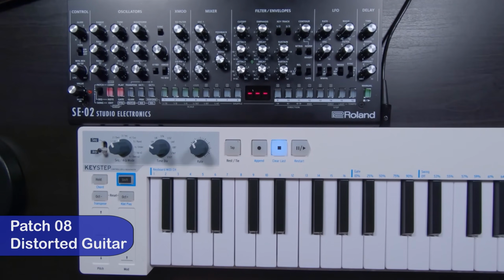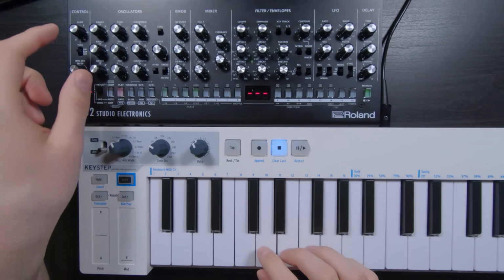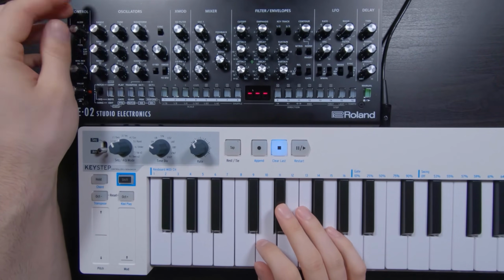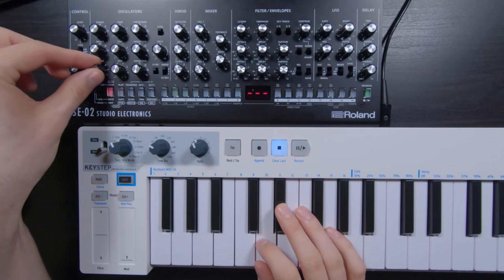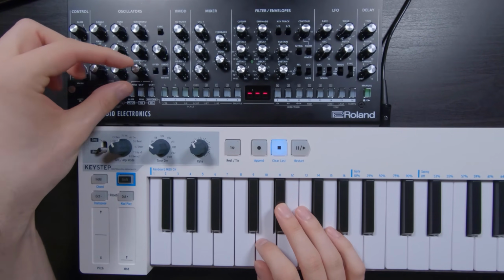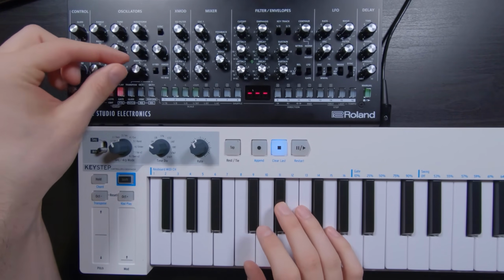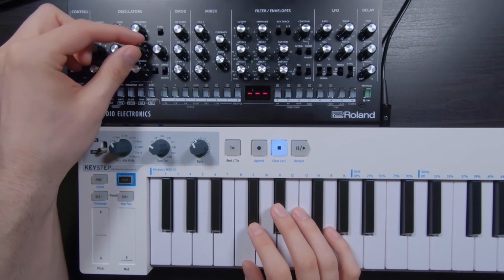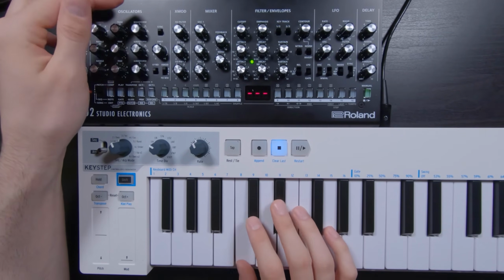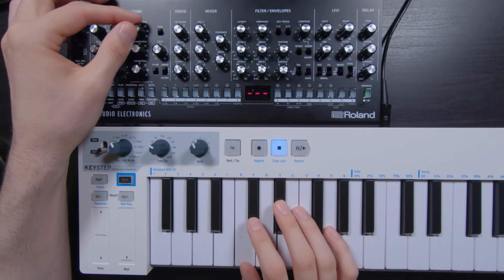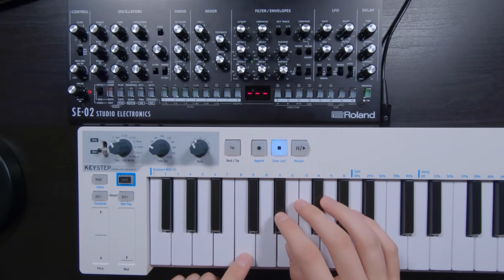Let's try something dirtier, almost like a distorted guitar. Let's see, let's use all 3 oscillators. Let's do 16 feet, 8, 16 feet, but different waveforms. So let's go triangle with this one. I don't want it bright. Let's do triangle for this one as well. Sawtooth is fine.